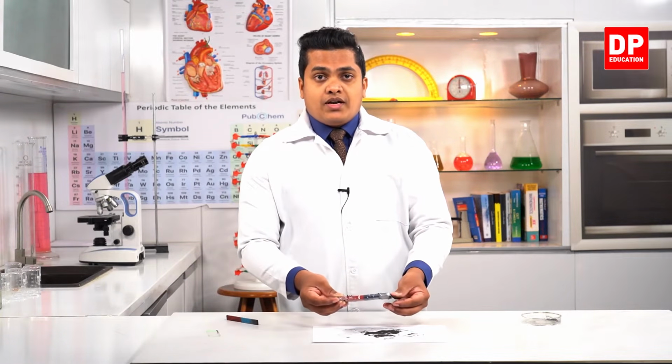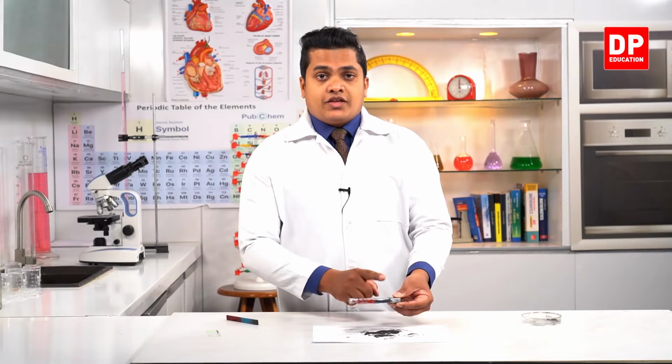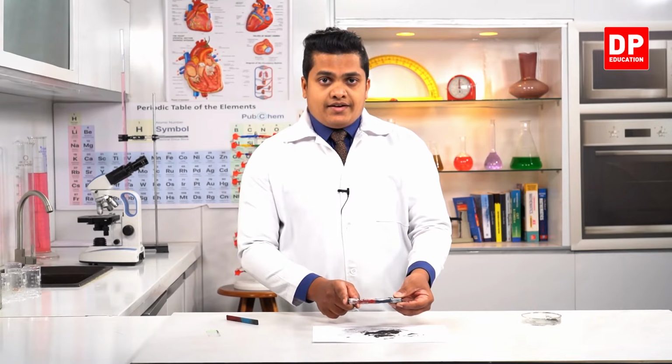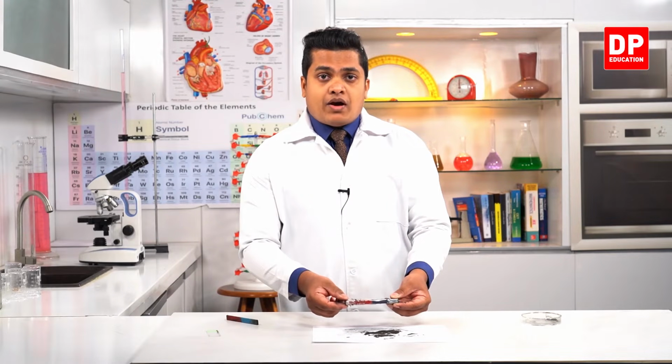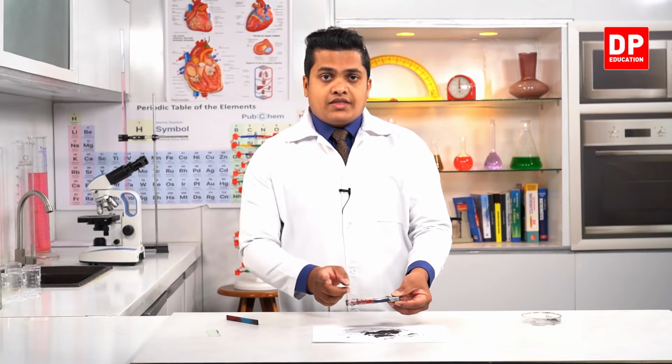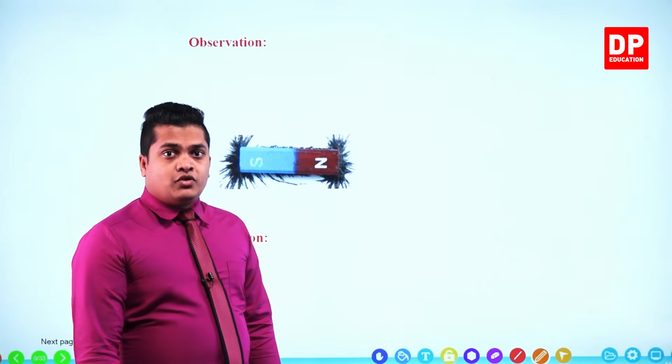So remember, in a bar magnet, the magnetic poles are located at the two terminals, and the most magnetic power can be observed at the two terminals of a bar magnet. So our observation was quite simple.